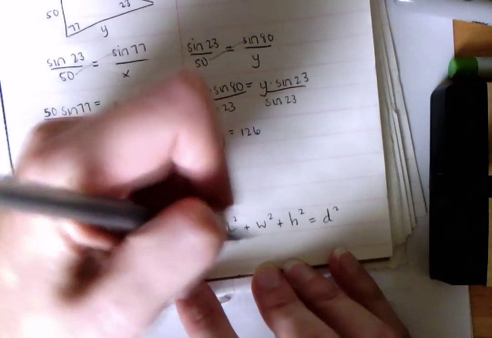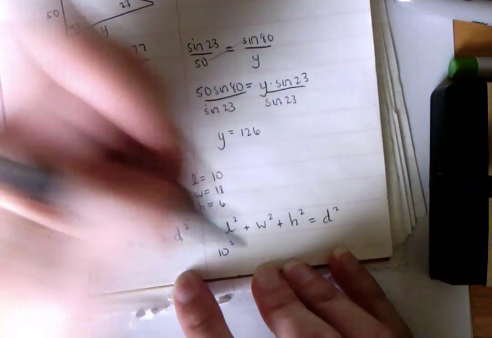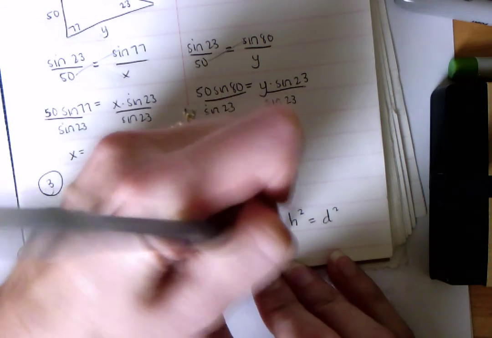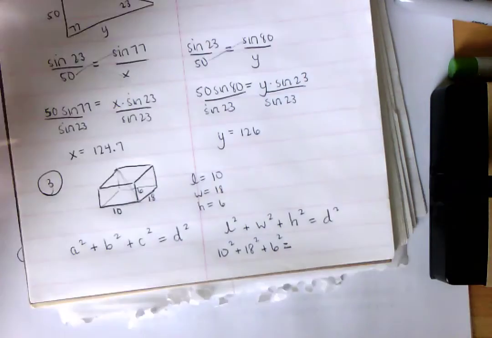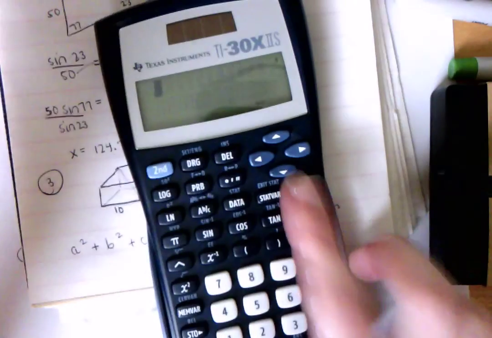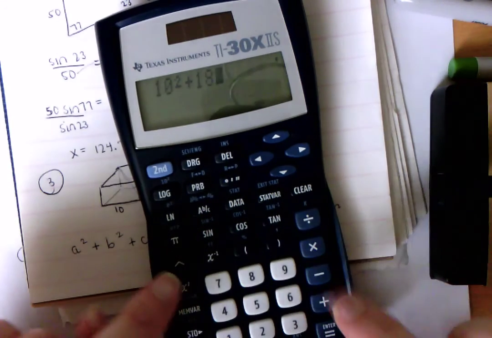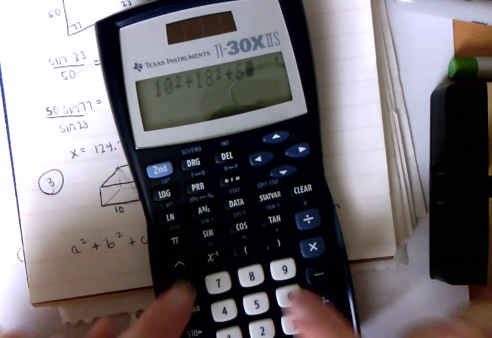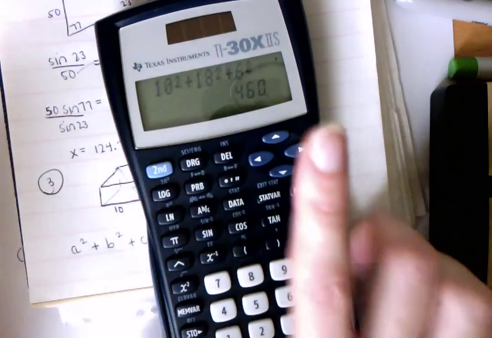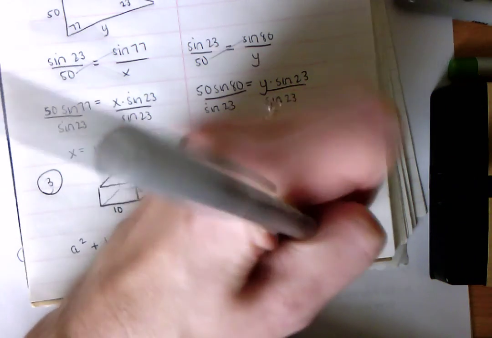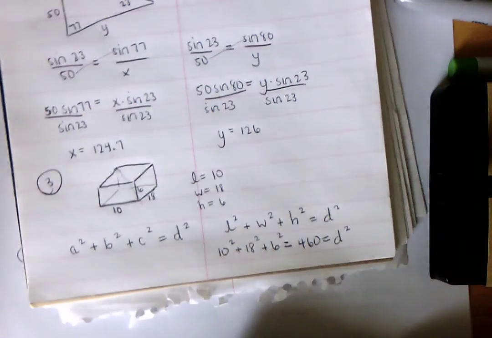So 10 squared plus 18 squared plus 6 squared ends up being 460. And you got to remember that's equal to d squared.